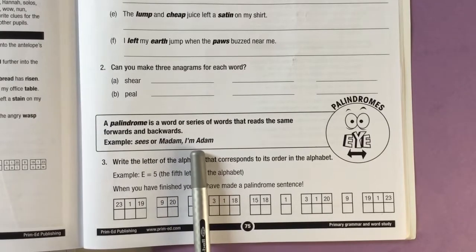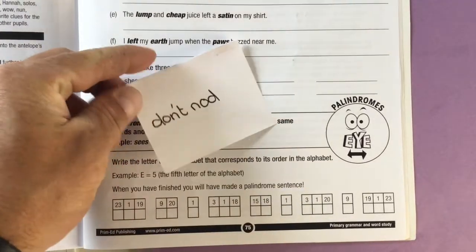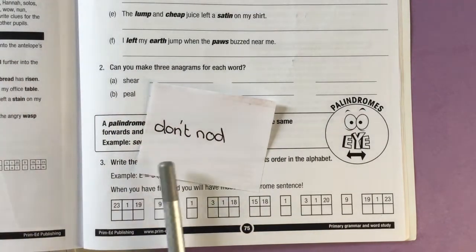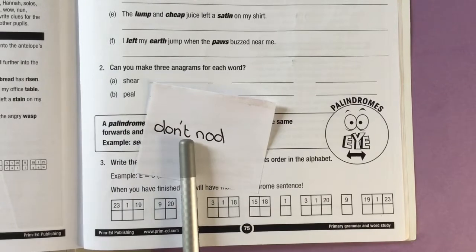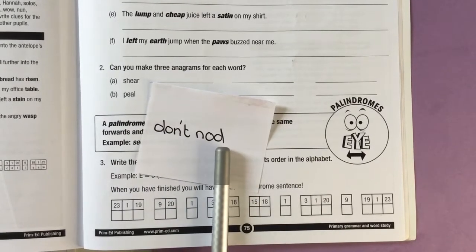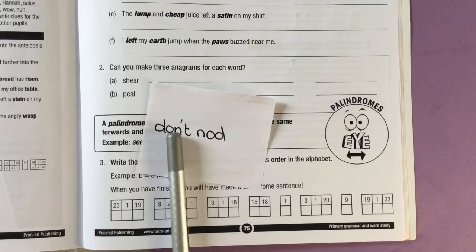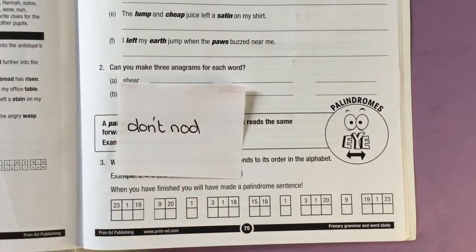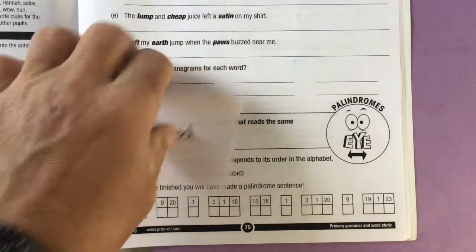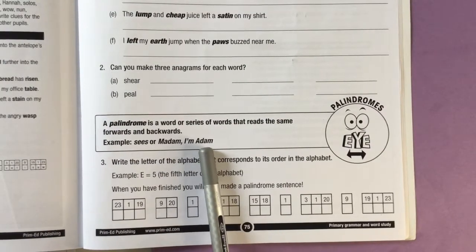Send me a message. I'm not 100% sure that that is accurate, but I did come up with this one, which I thought was excellent. Don't nod with an apostrophe. So D-O-N-T-N-O-D, which if you go backwards is D-O-N-T-N-O-D. Okay, so that is a better example, using an apostrophe to contract 2 words. That one I am not so sure about. Okay, you're on your own with that one, so let me know.